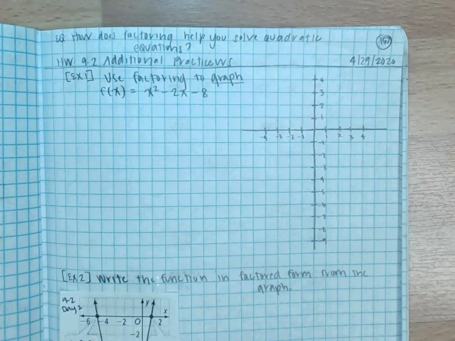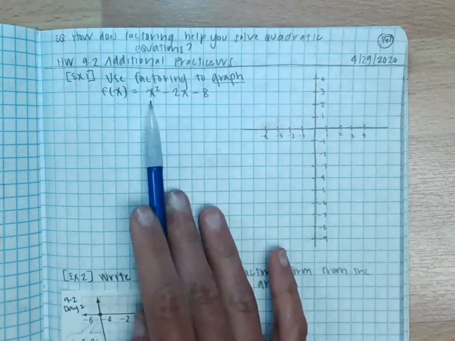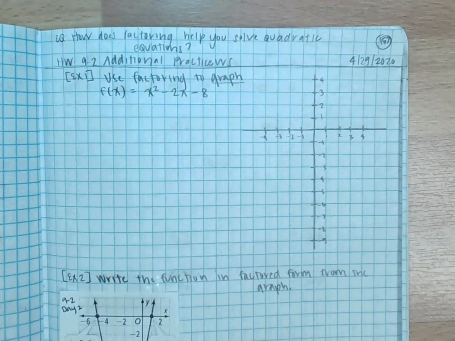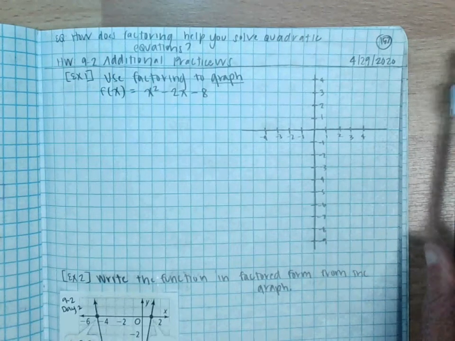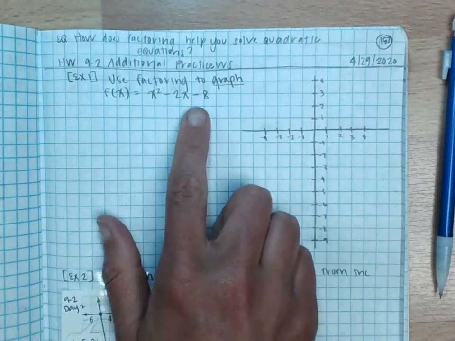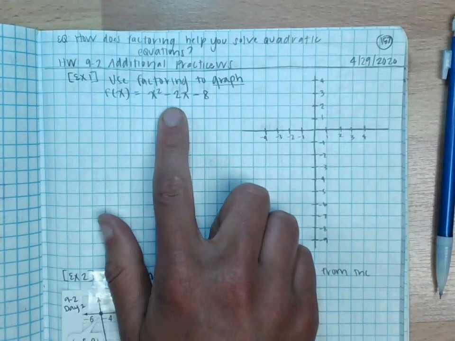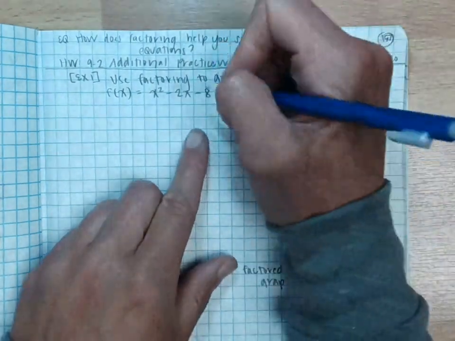So we're going to use factoring to graph this function, f of x equals x squared minus 2x minus 8. So first of all, what we want to do is factor that. When we factor that, remember those two solutions are going to be the x-intercepts. So we're looking at what multiplies to get negative 8 and what adds to get negative 2.